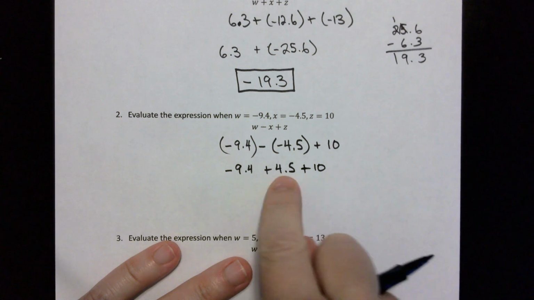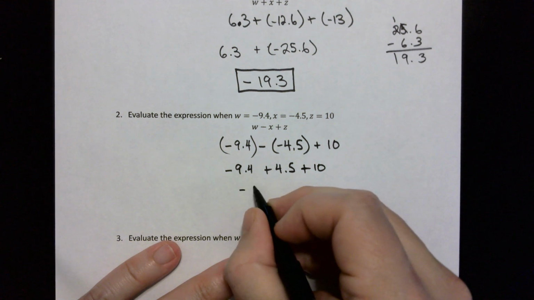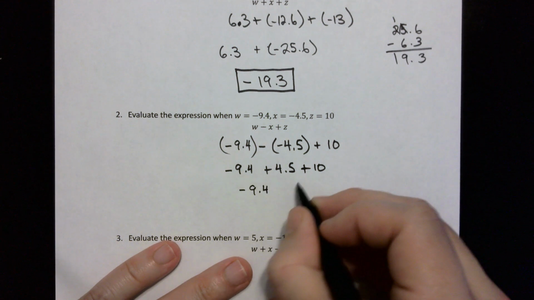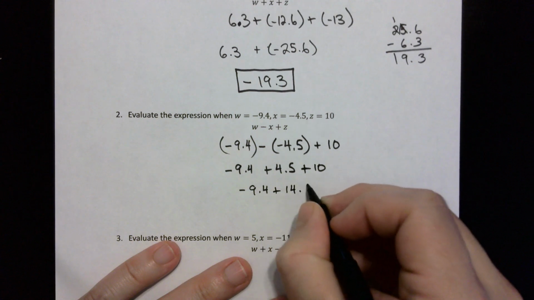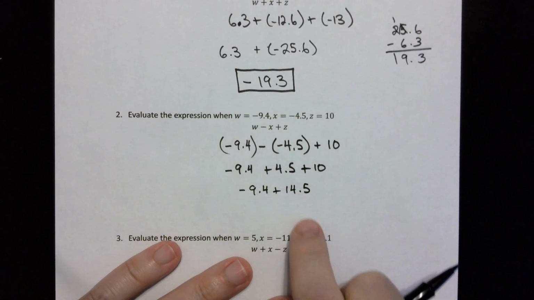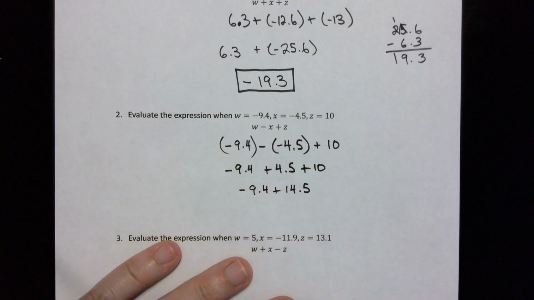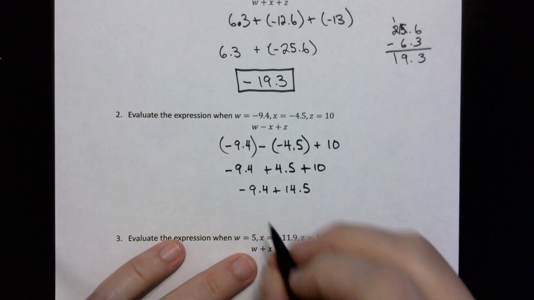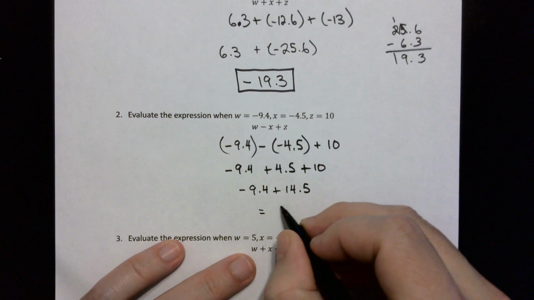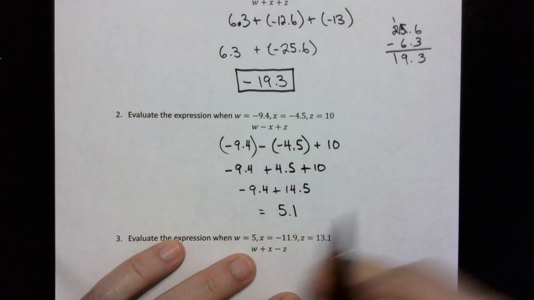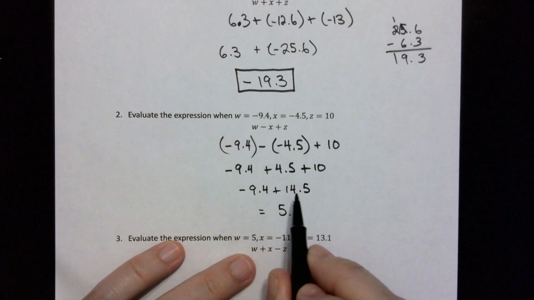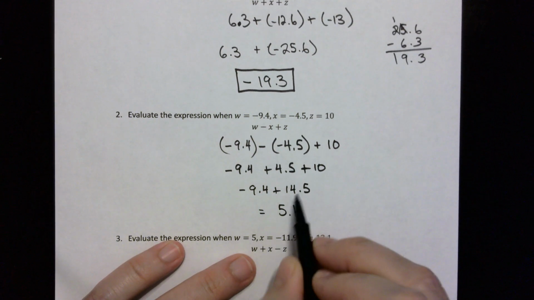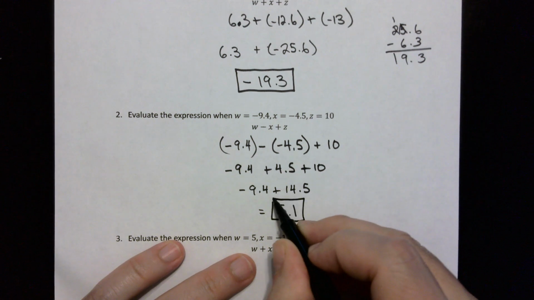Okay, now we can add these up. They're both positive. So you get negative 9.4, and then these two make 14.5. Okay, and then it's going to be 14.5 minus 9.4, and that's going to be 5.1. And the reason it's positive is because the positive number is bigger than the negative in this last case. So we subtracted this, and we got an answer of 5.1.